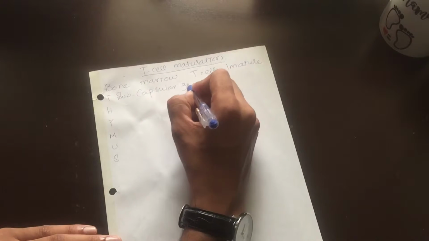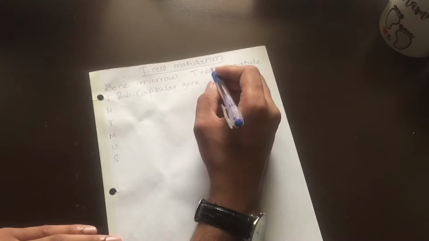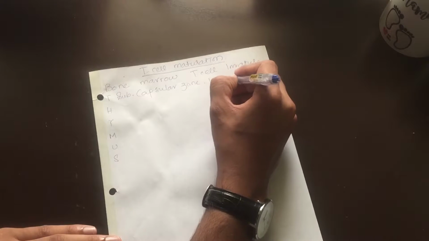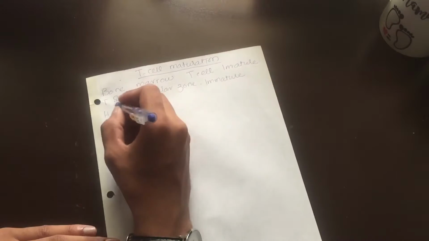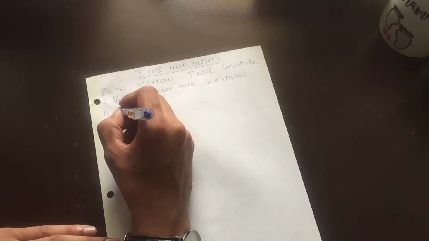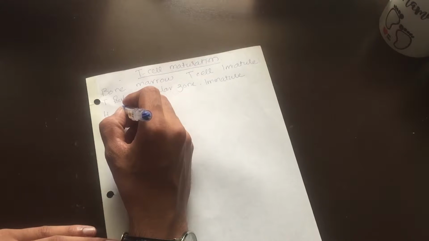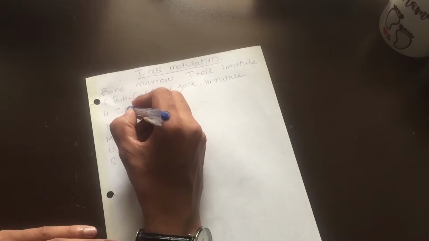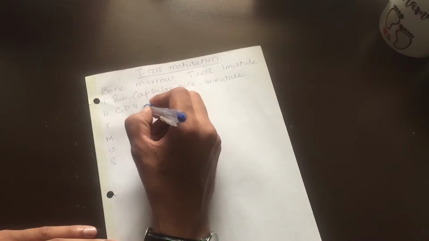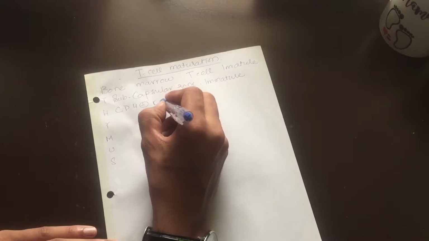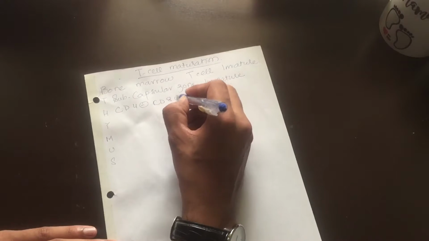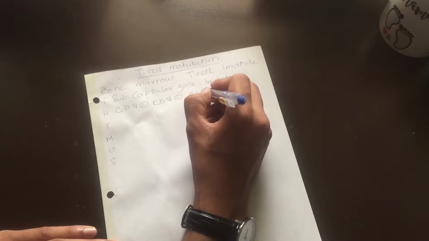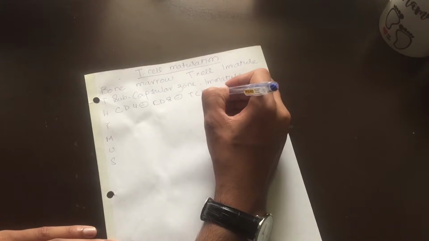subcapsular zone. In here, they are immature. They don't carry any receptor. So CD4 is negative, CD8 is negative, TCR, T cell receptor, is also negative.